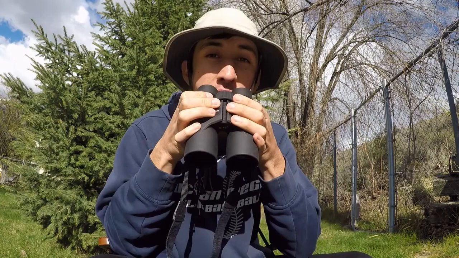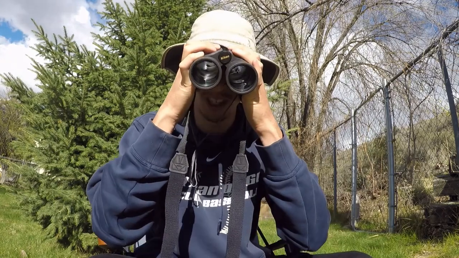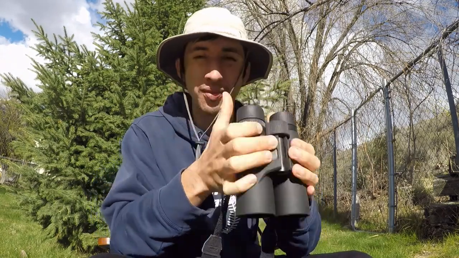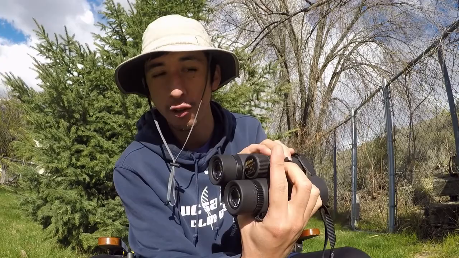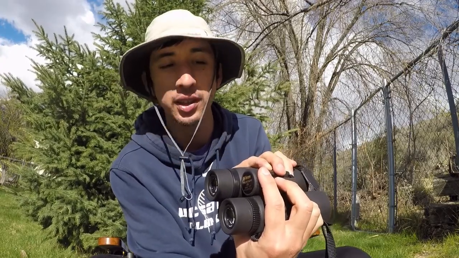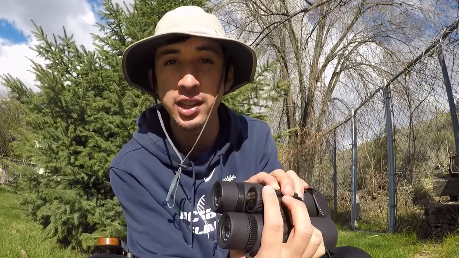A lot of people will take their thumbs and put them on their cheekbones to also keep it steady. So play around, see what works for you, see what's comfortable for you. What I like to do is keep one finger on this center focusing wheel so that I can easily adjust it to see whatever I want to.